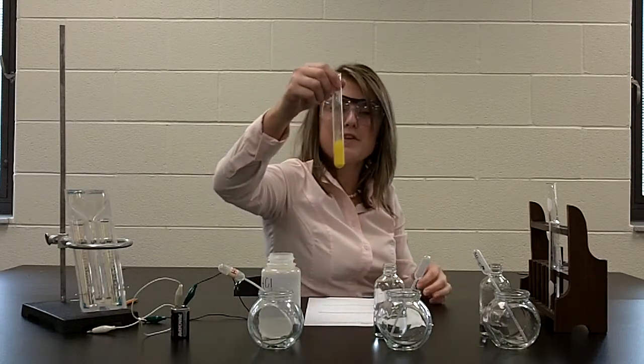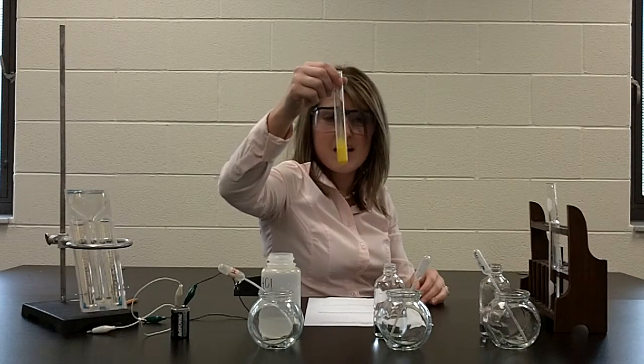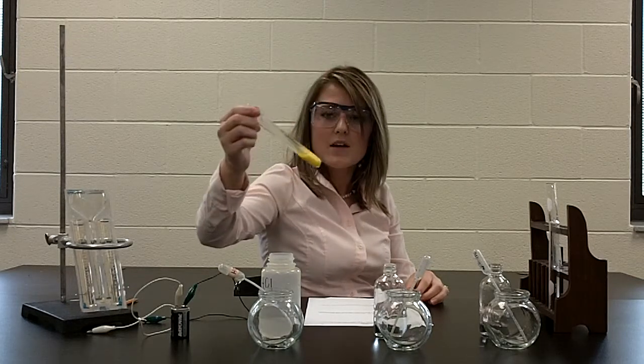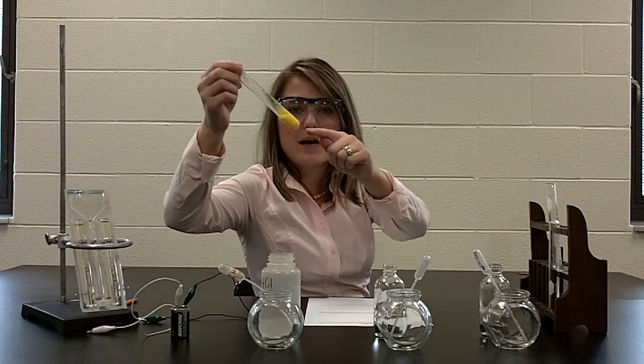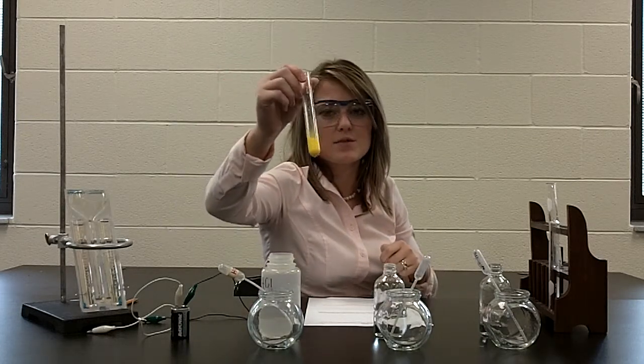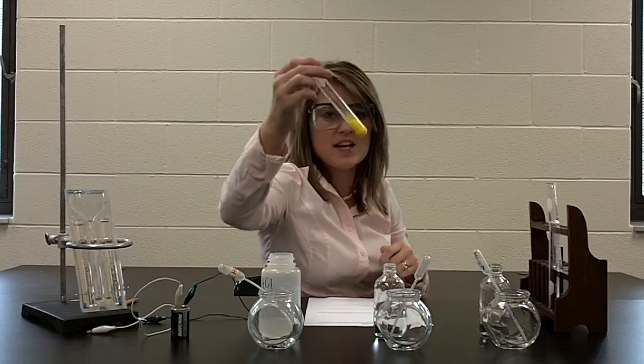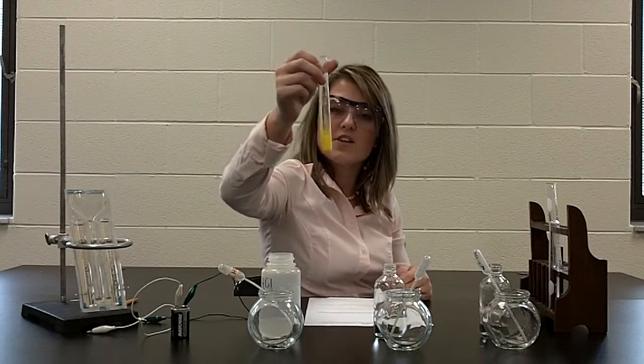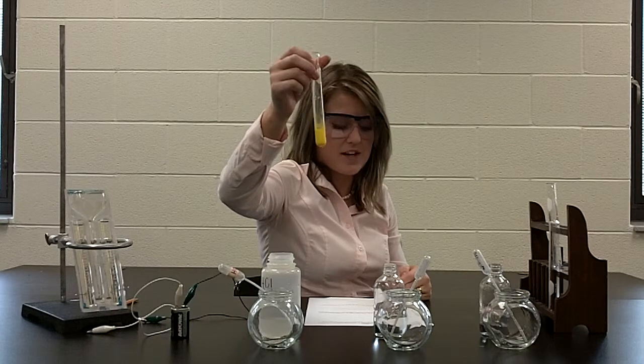Obviously this is a very vivid color change for you, so that is one of our evidence for a chemical reaction. The other evidence, if you look closely at the bottom of this test tube, is that a solid was formed. And as I swirl the test tube, you can see the solid on the sides of the tube. So we have a color change and a precipitate in this reaction.